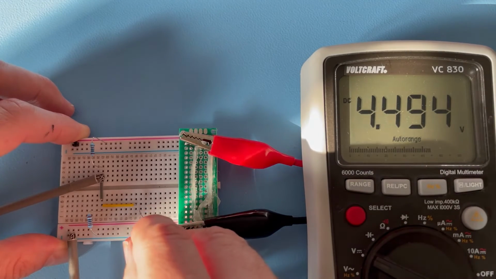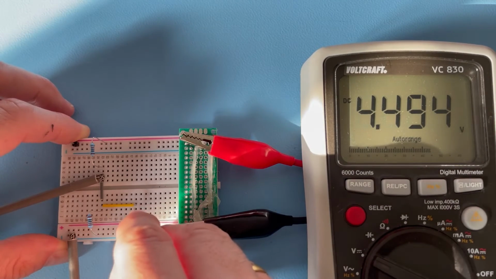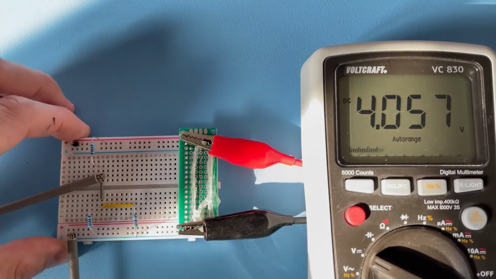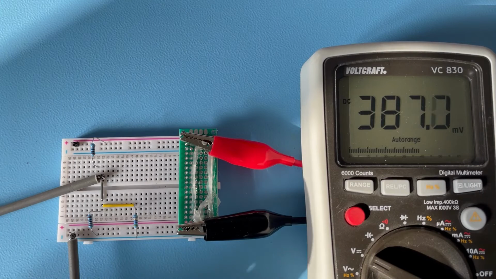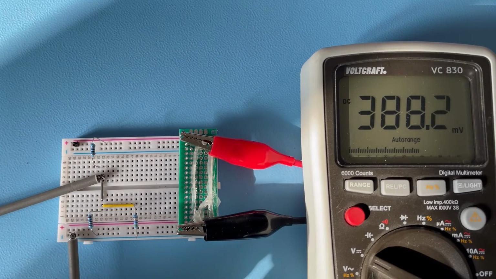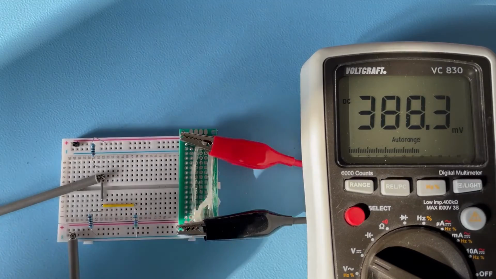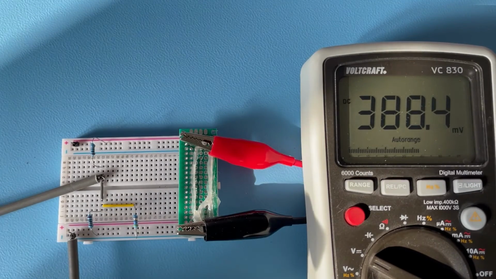And if we load the voltage divider, whoop, we're down to around 400 millivolt or even lower. And that's the thing, you don't load a voltage divider. Voltage dividers, so to say, break down if you load them.